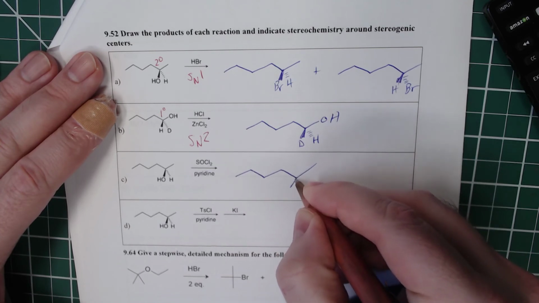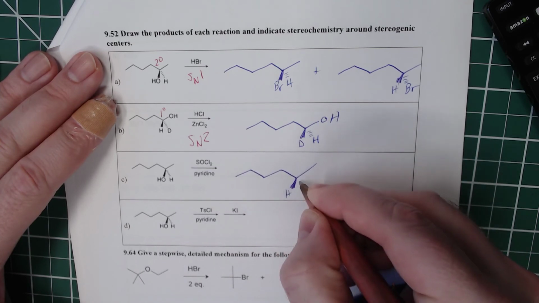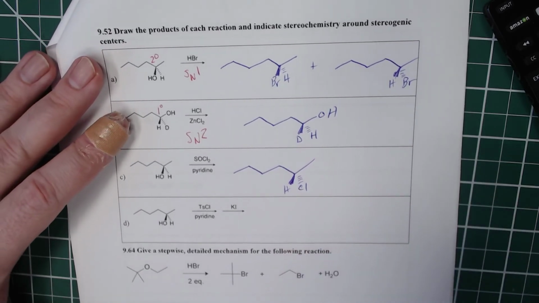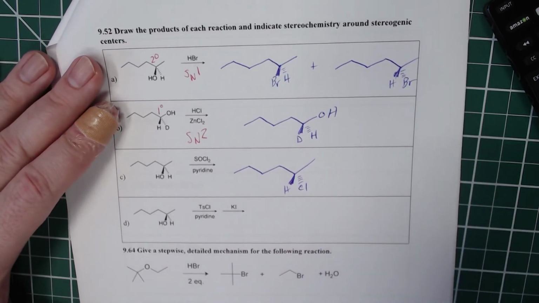So we will get the hydrogen coming forward and the chloride going back as our halide.